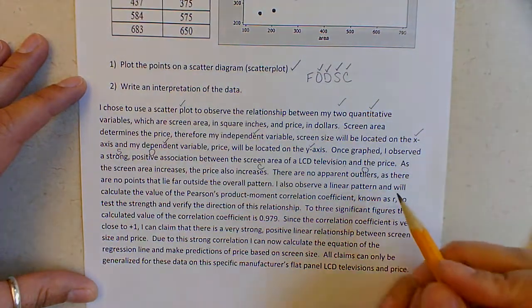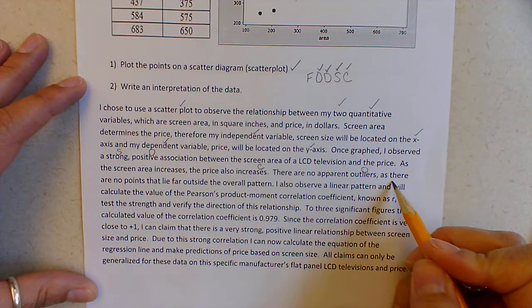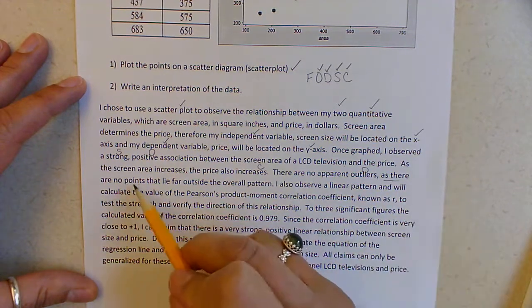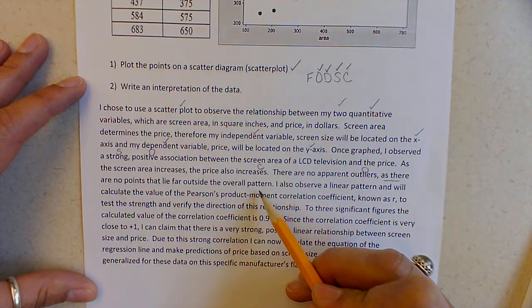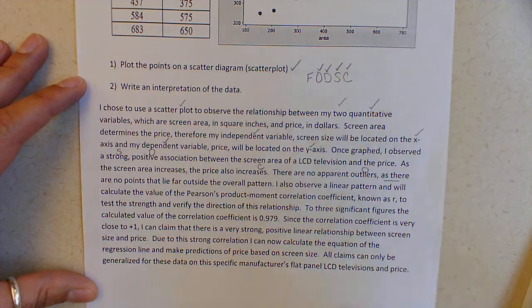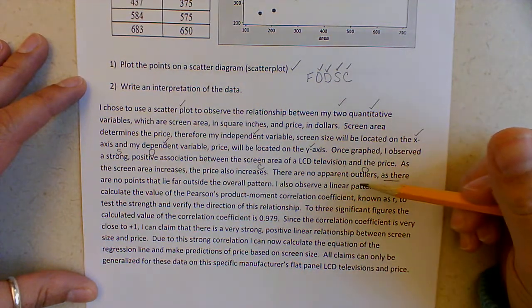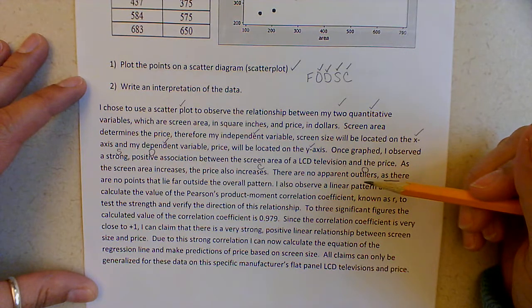And I also, in this sentence, I told you why. As there are no points that lie far outside, that's why there are no outliers. I also observe a linear pattern and will calculate the value of the Pearson's product moment correlation coefficient, known as R, to test the strength and verify the direction of this relationship.